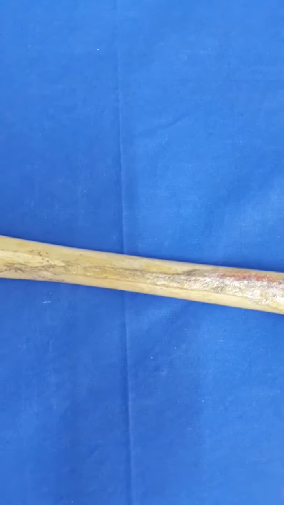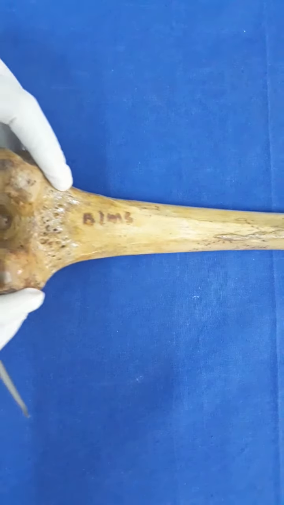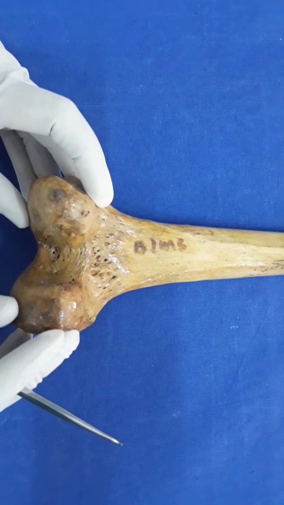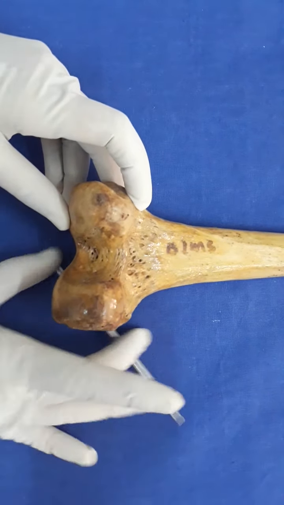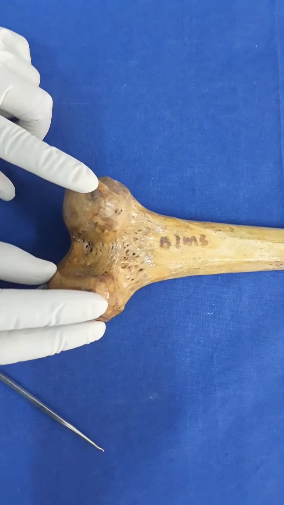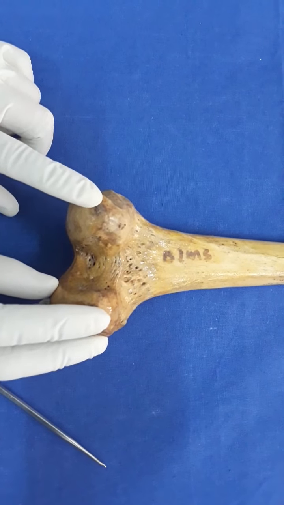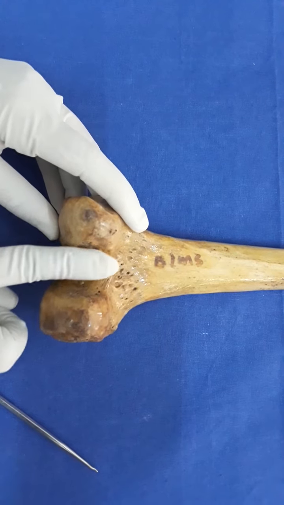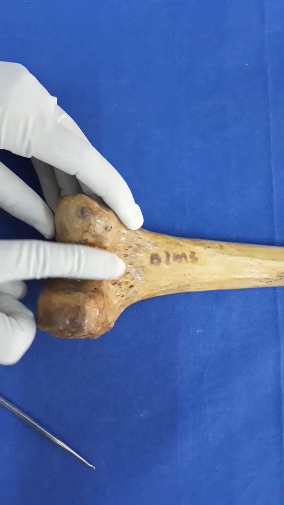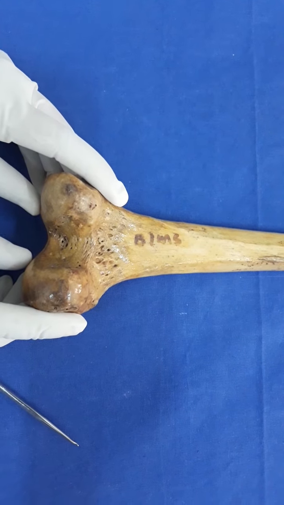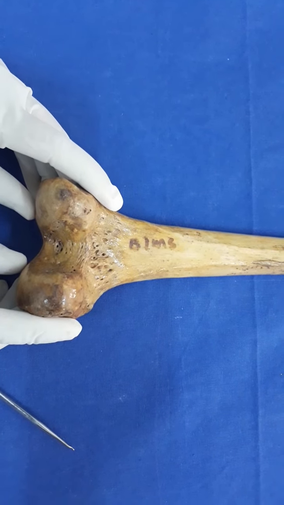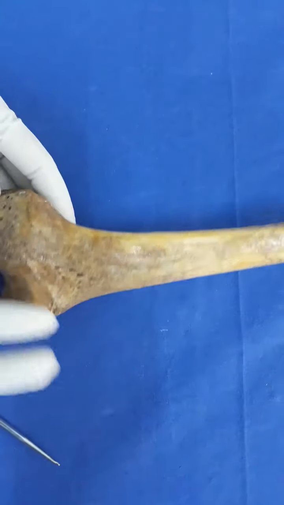We'll continue with the lower end of the femur. Lower end includes two condyles, that is the medial and the lateral condyle. A deep space between the two condyles posteriorly is the intercondylar fossa or the intercondylar notch, and the articular surfaces, that is the patellar surface and the tibial surface.